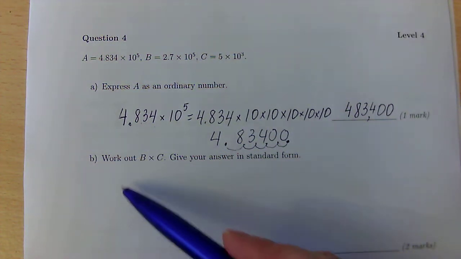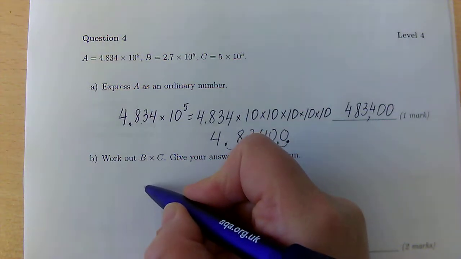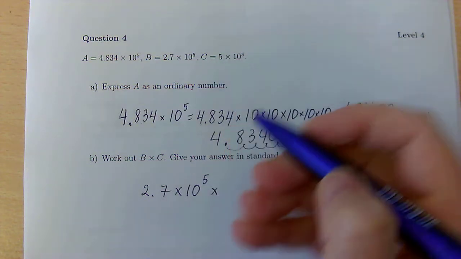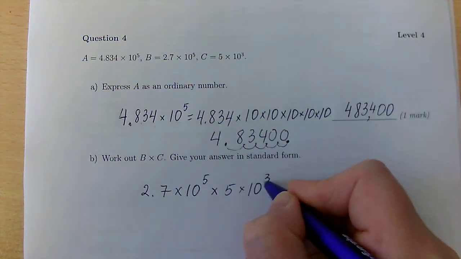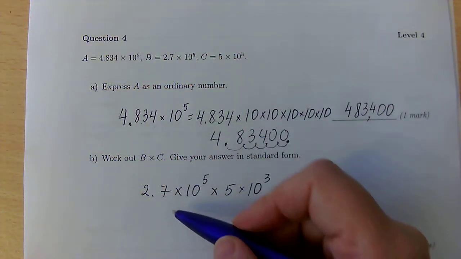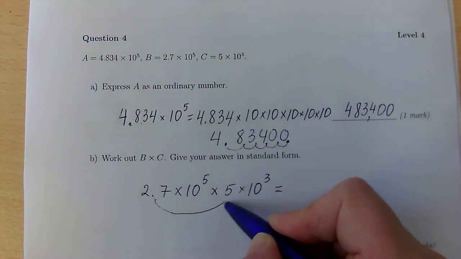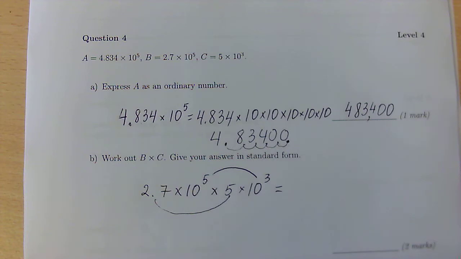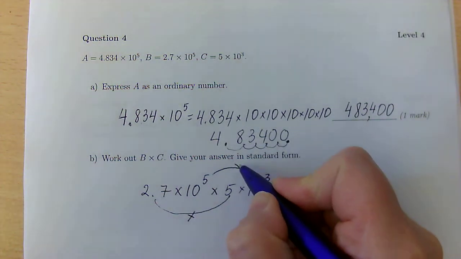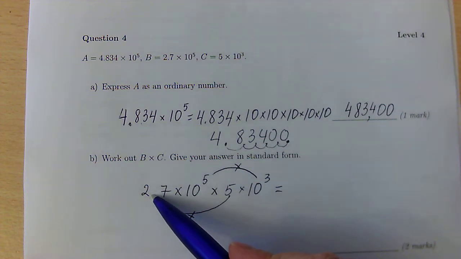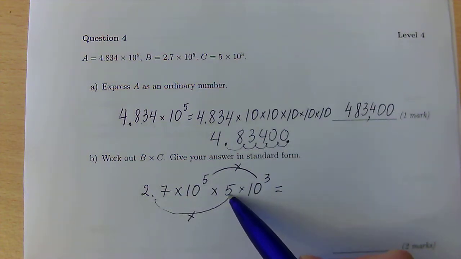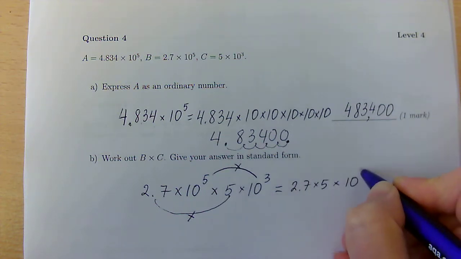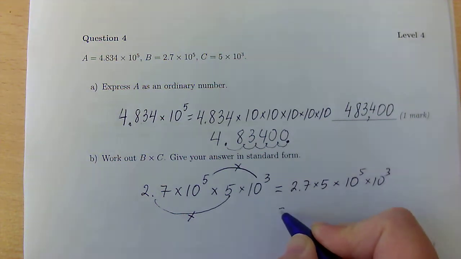Okay, now part B. Look out, B times C. So your B is 2.7 times 10 to the power 5 times C, which is 5 times 10 to the power 3. Okay, first of all, let's multiply the easiest part, 2.7 times 5. Alright, and then we multiply 10 to the power 5 times 10 to the power 3. Okay, you multiply these two and then you multiply these two. So when you multiply 2.7 times 5, multiplying by 5 is easier, right? So I will write for you down first this, and then 10 to the power 5 times 10 to the power 3.